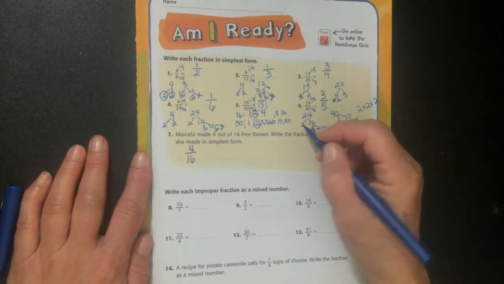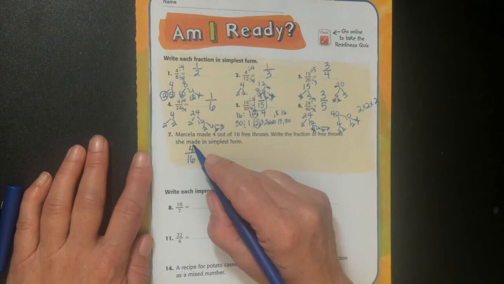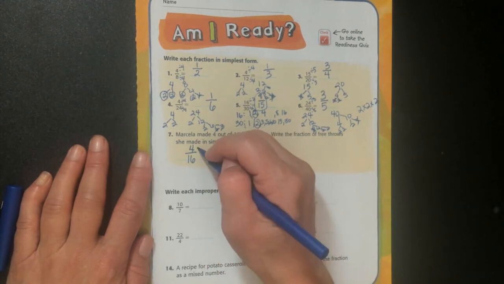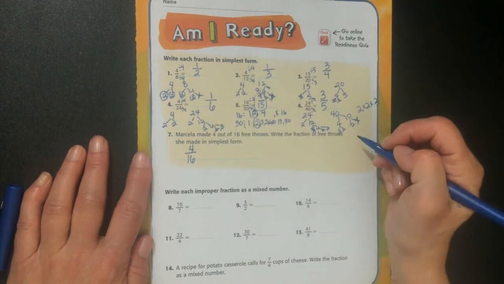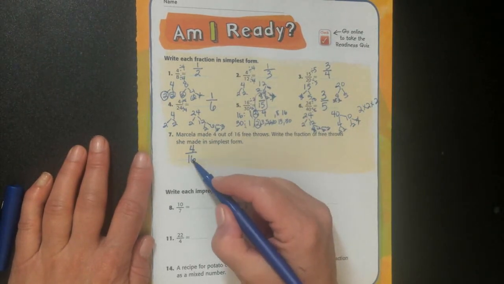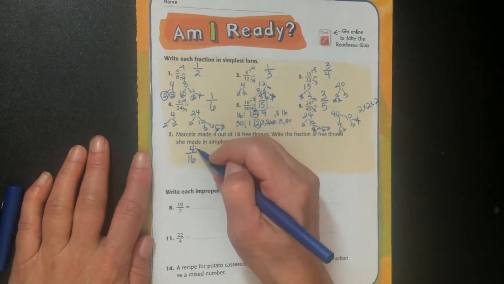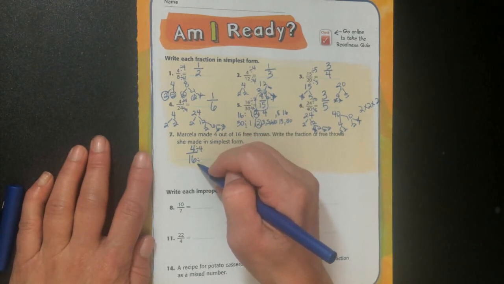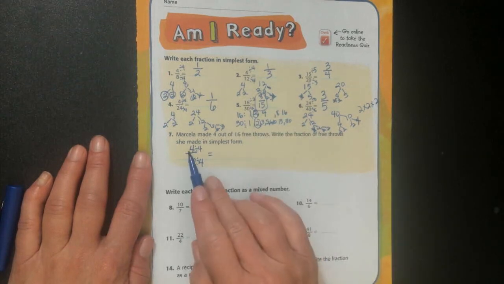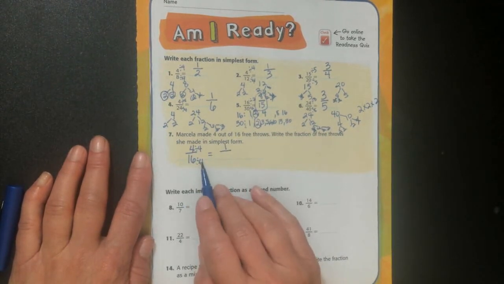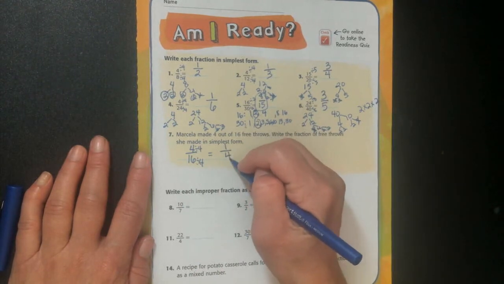So I could take my 4, and hopefully you guys could see already, right? 4 goes into 16 and 4. I could do this if I don't know, but if I already see that, I know 4 times 4 is 16. I could see right there. So I know I could divide my top by 4 and my bottom by 4. And 4 divided by 4 is 1. And 16 divided by 4 is 4.